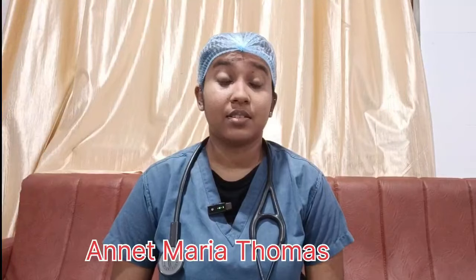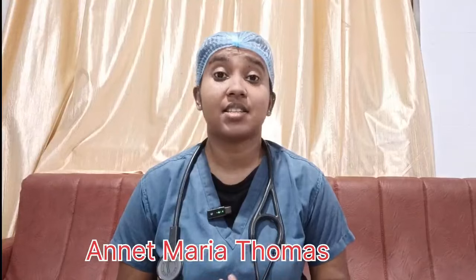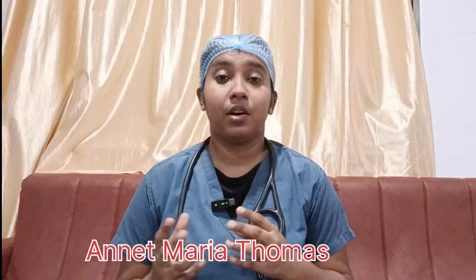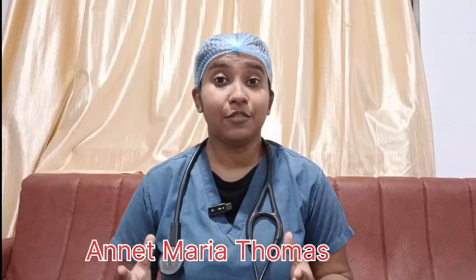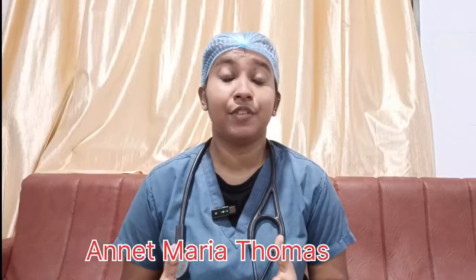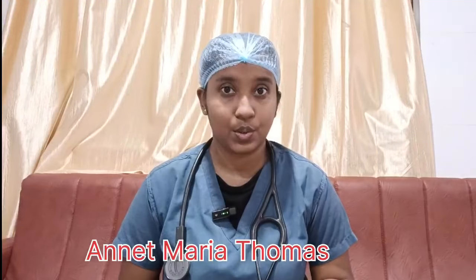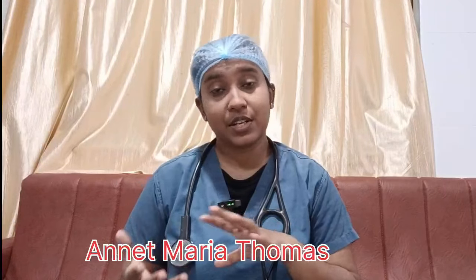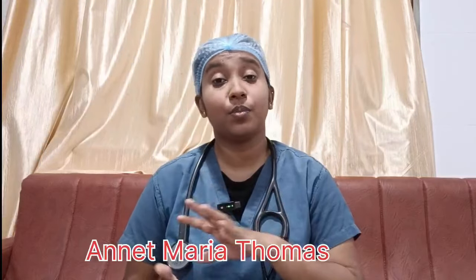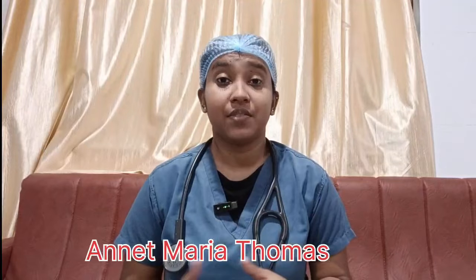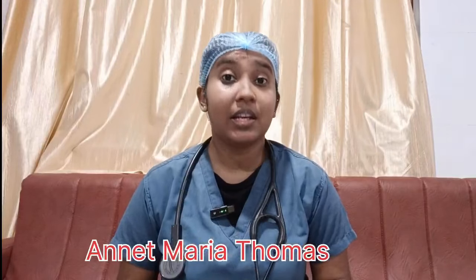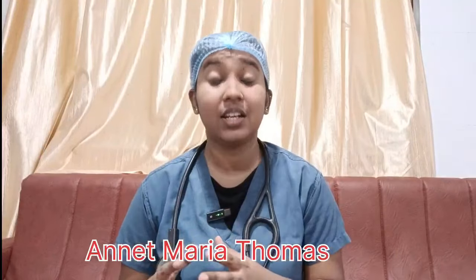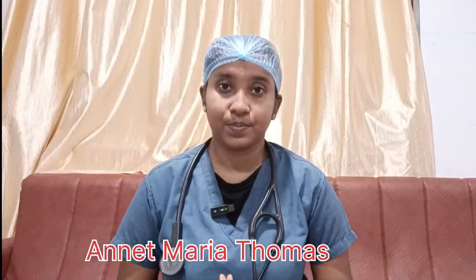Coming to the last one, that is the chest X-ray. In that, the score again ranges from 0 to 2. If the chest X-ray is not showing any infiltrates, then we will be giving a score of 0. If there are disseminated infiltrates, which means the infiltrates are widespread along both the lungs, we will be giving a score of 1. And if there are local infiltrates, which means it is confined to one area of any lung, we will be giving a score of 2.